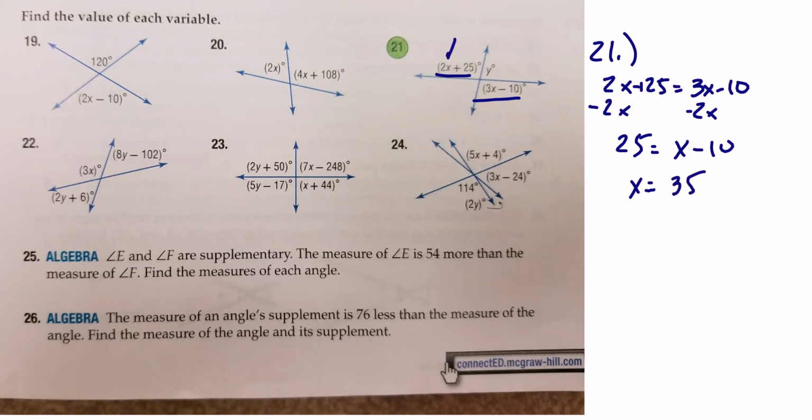I plug that 35 in right here. I get this to turn into 95 degrees, because 2 times 35 is 70 plus 25. So now I say y plus 95 degrees equals 180. I subtract 95 from both sides. I get y equals 85 degrees. So I know that's 85 degrees, and that's it.